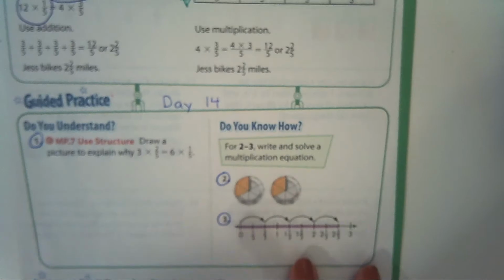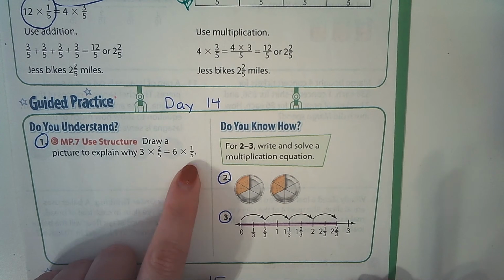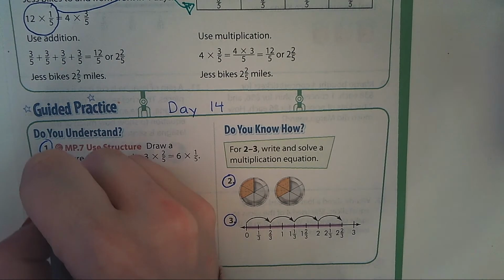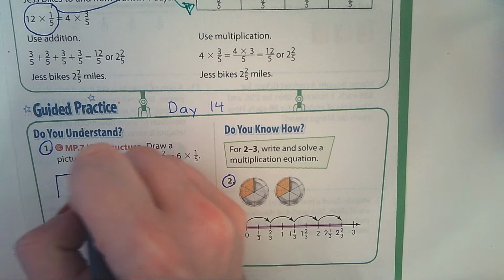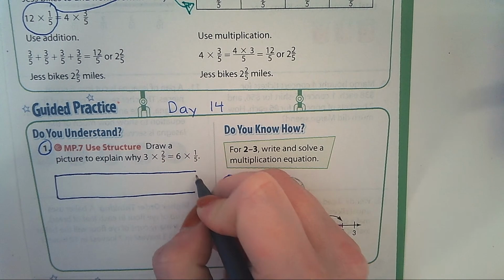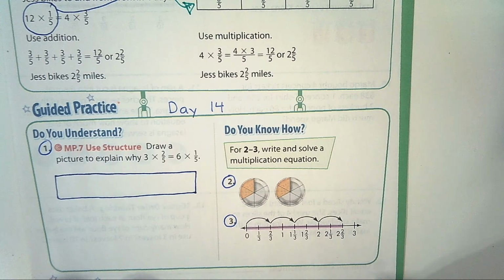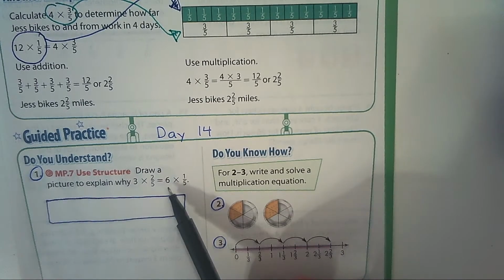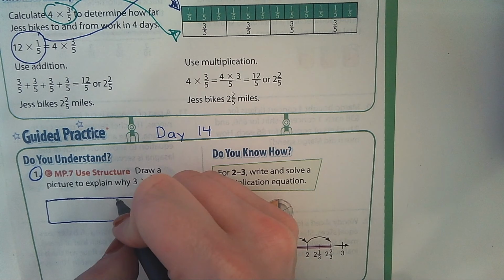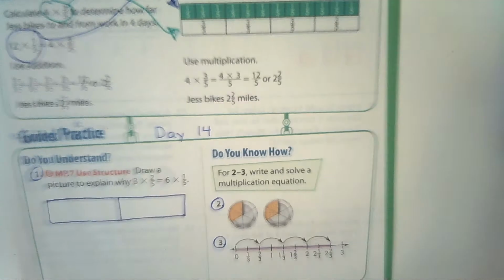So first let's do the 6 times 1/5. So what you're going to need to do is draw your bar. And you have to break it apart into 6 equal sections. So first I'm going to cut mine in half.